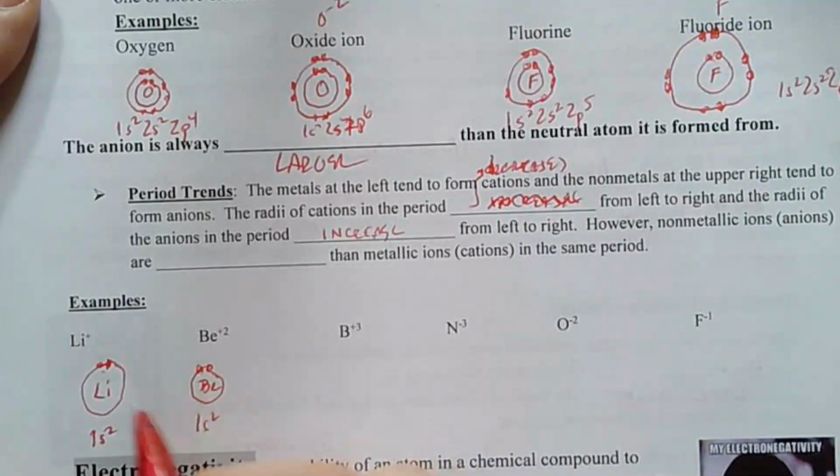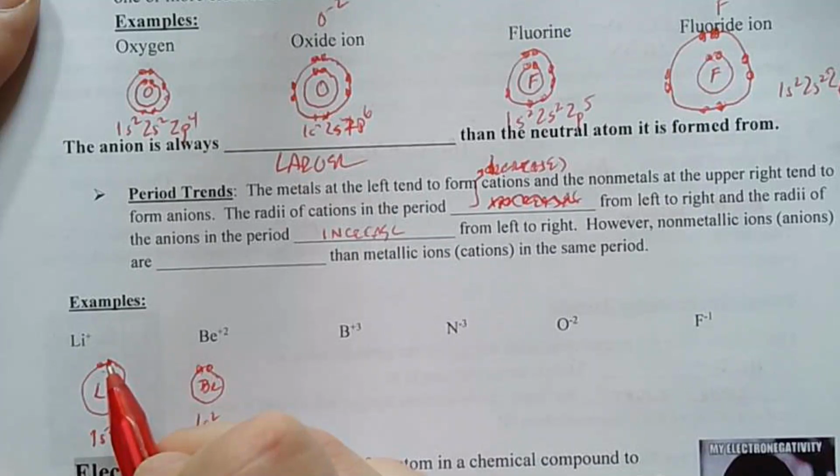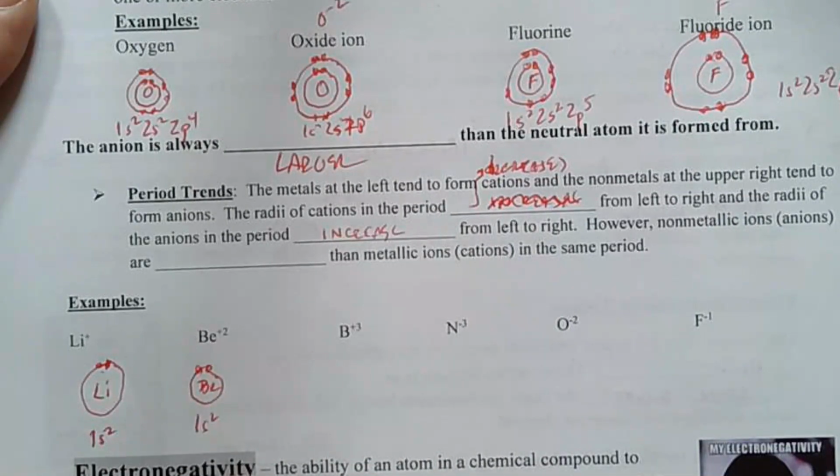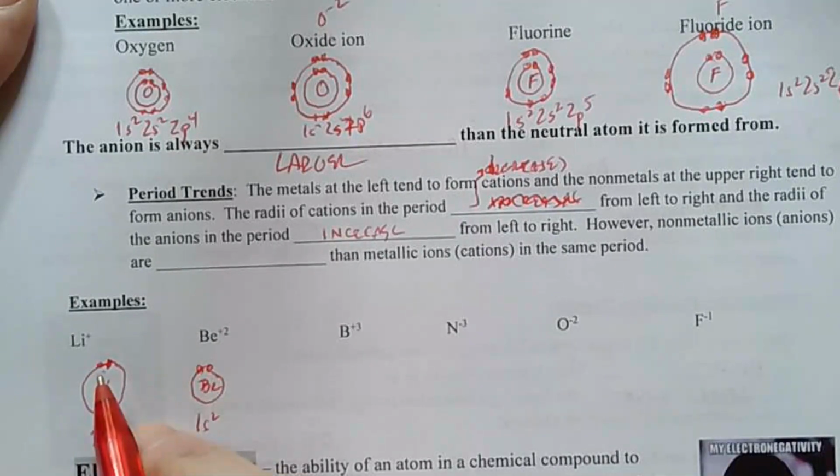The reason for that is that this has 3 protons in the nucleus to 2 electrons. This has 4 protons in the nucleus to only 2 electrons in the first energy level. So these 4 protons in beryllium are able to pull the electrons in closer. So when you're forming a metal and looking at cations, it's going to get smaller.